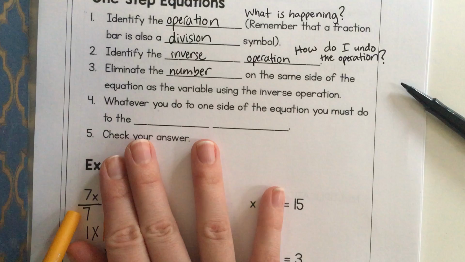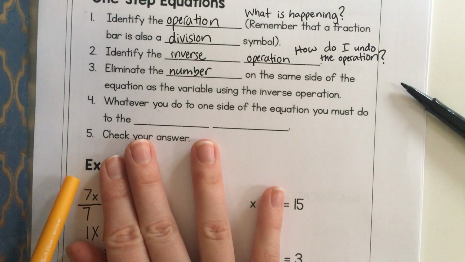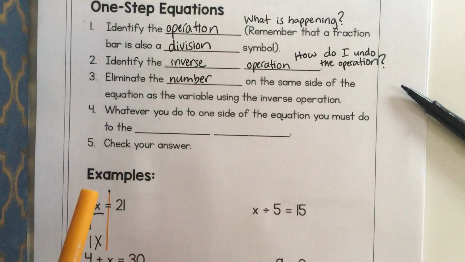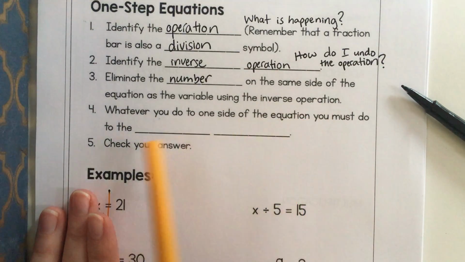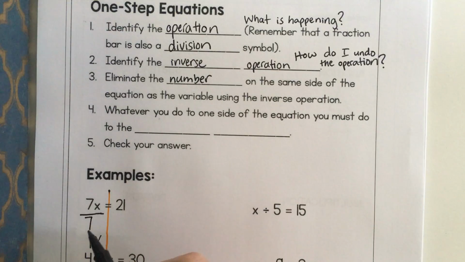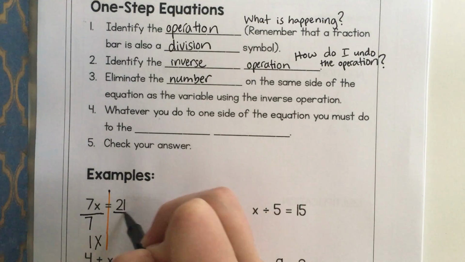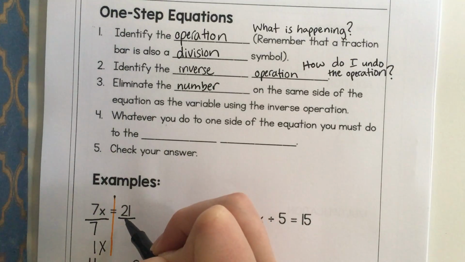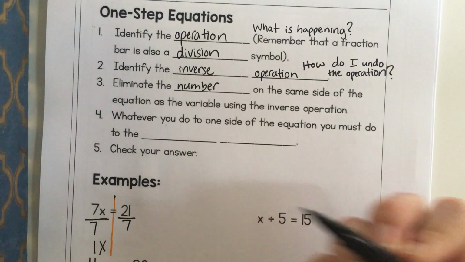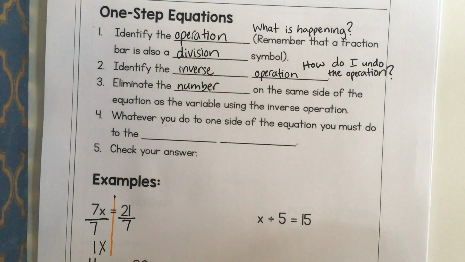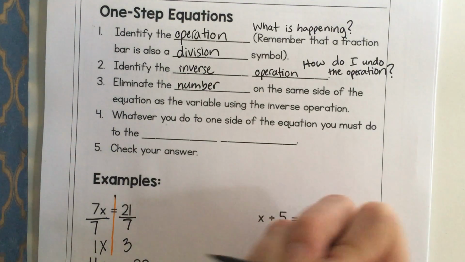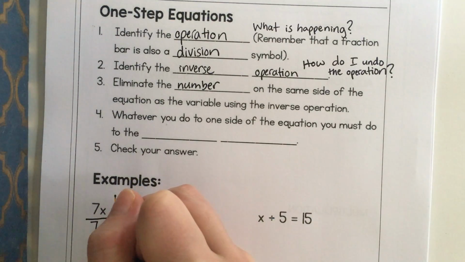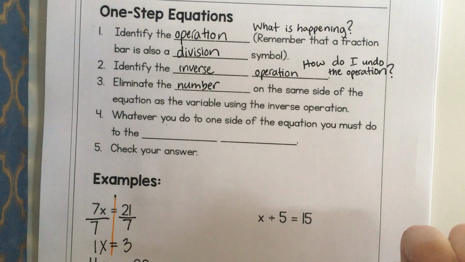I divided by 7. Well, remember, this value was equal to 21. So whatever I do on one side of the equation, I have to do on the other side. So I divided by 7 over here, I have to divide by 7 over here. 21 divided by 7. What is 21 divided by 7? Yeah, we get 3. So in this case, 1x is equal to 3.